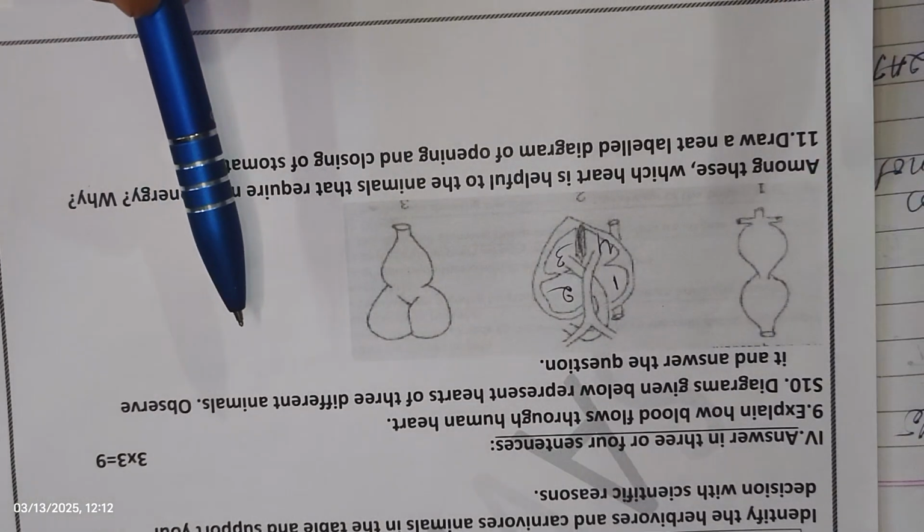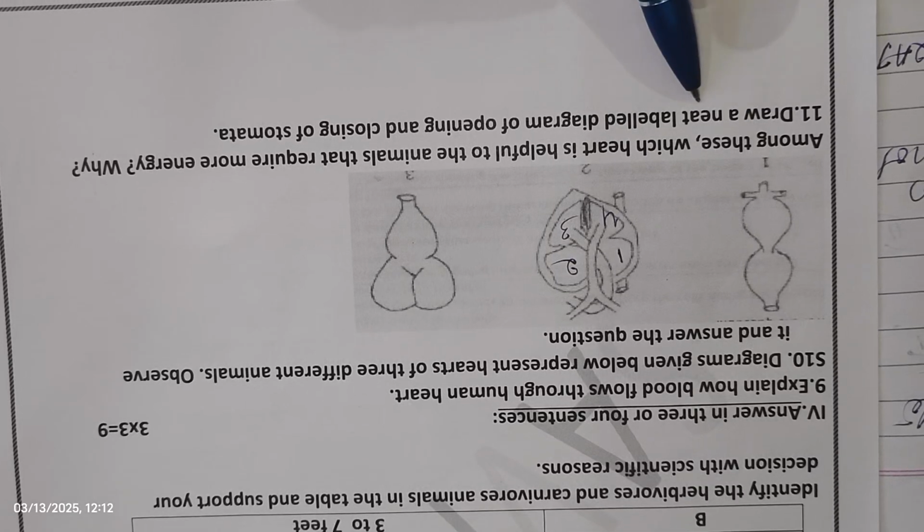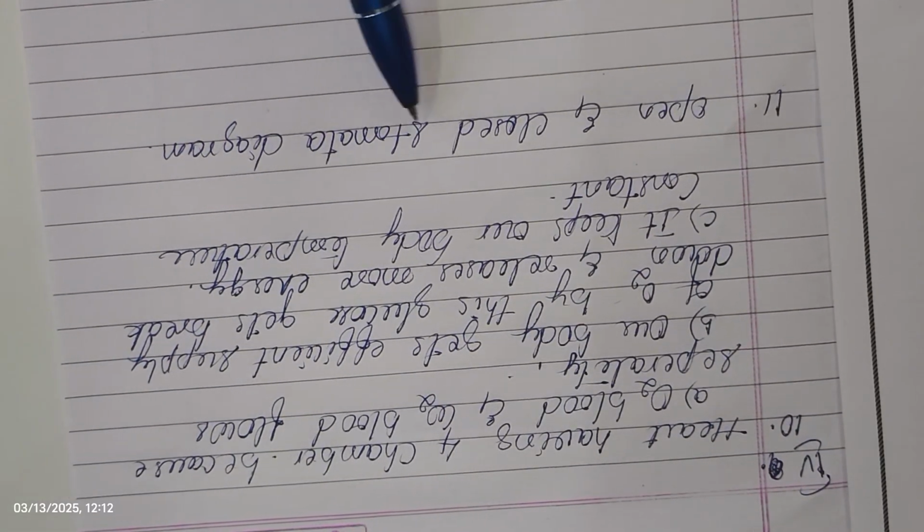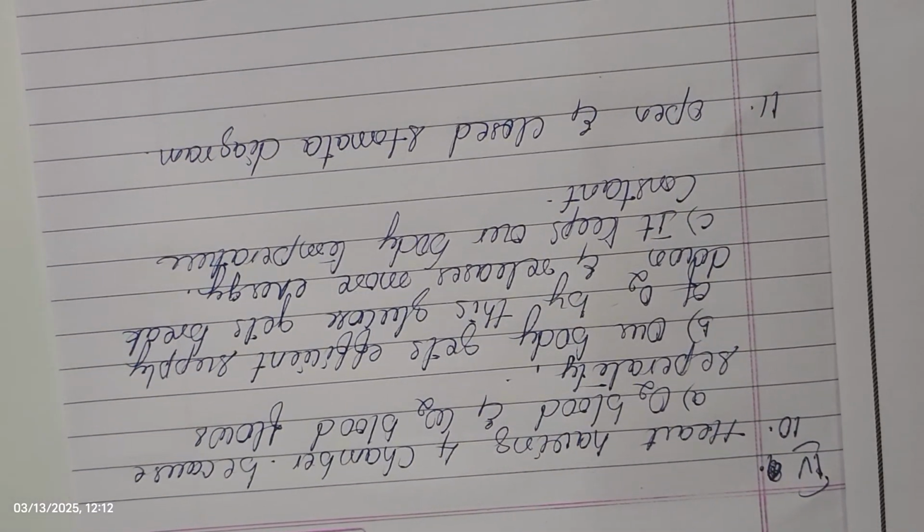Then the last question is to draw the diagram. Draw a neat labelled diagram of opening and closing of stomata. You have to draw the diagram of open stomata and closed stomata. So by this, we have successfully answered unit test paper 6.